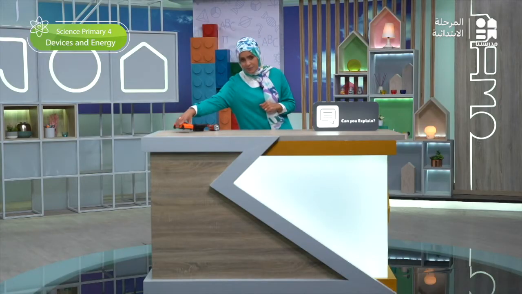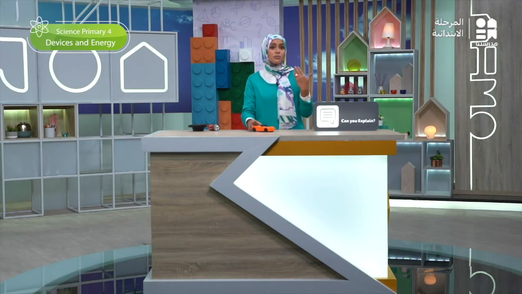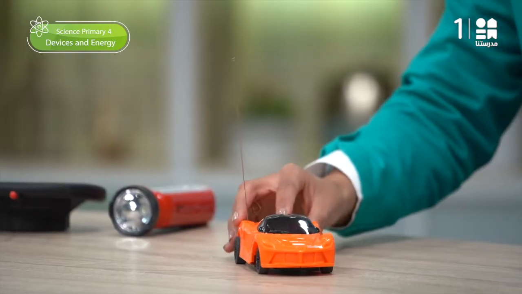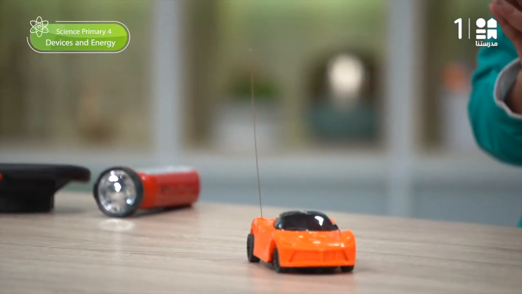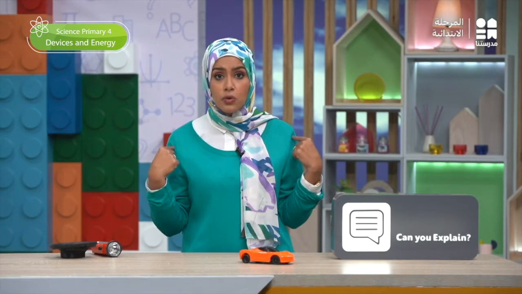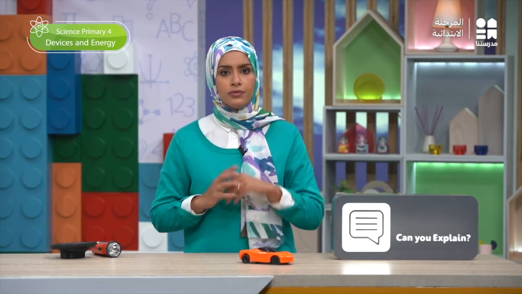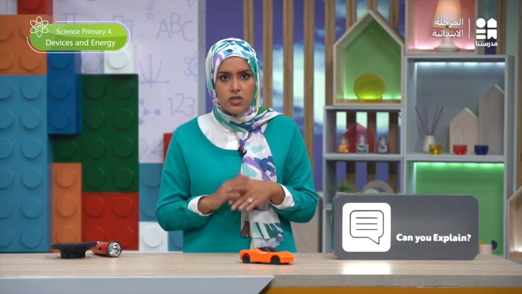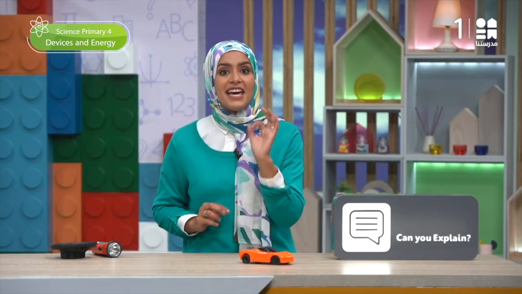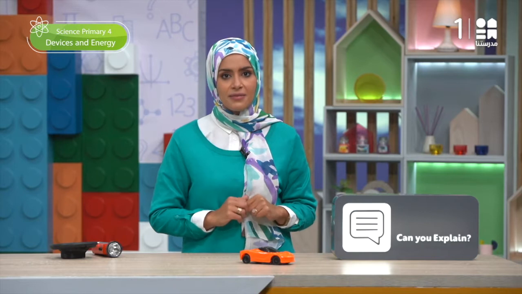For example, the car in front of me here. Can it move by itself? Of course not. It needs a pushing force from me to move forward. So, I'll be the energy source that makes the car move. What if I didn't touch the car? Can it move? It's quite impossible, right? Unless I give it an energy source like batteries.